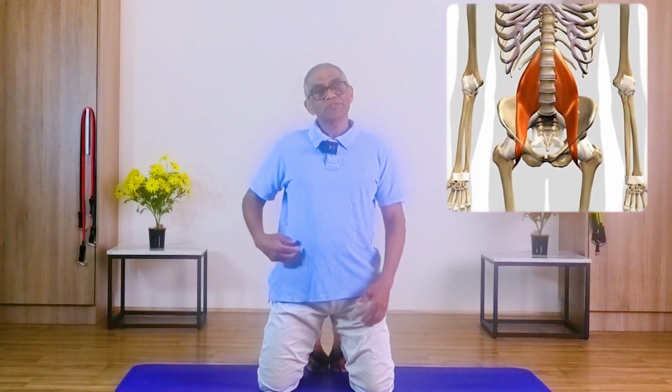Hip flexor muscles help you in moving your hip joints, either this way or that way around here. And not only that, even your legs coming apart, coming in. So there are several of these muscles. There is one muscle which is hidden deep inside our body, and that's called the psoas muscle.